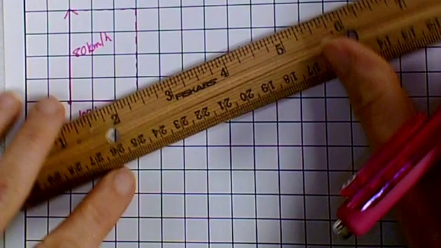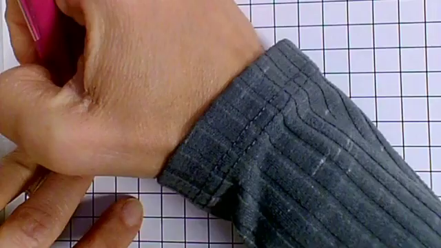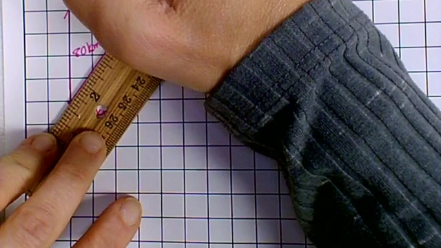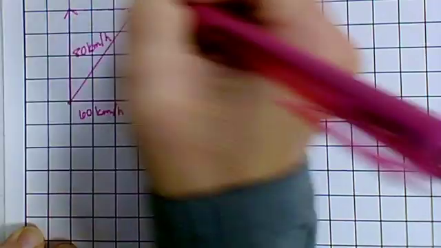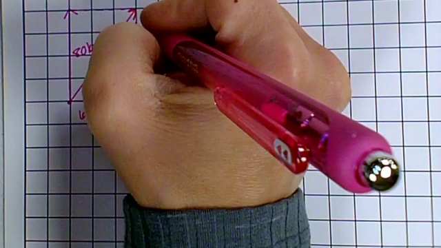And then we draw what we call the resultant diagonally to the other corner here. This is the parallelogram method.